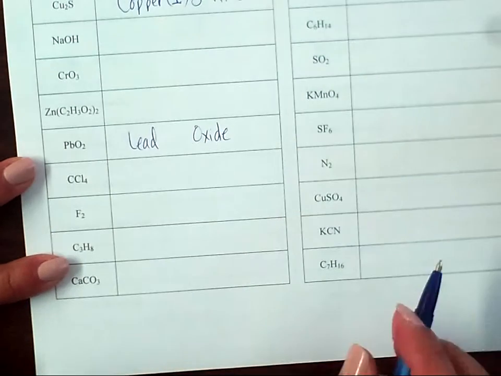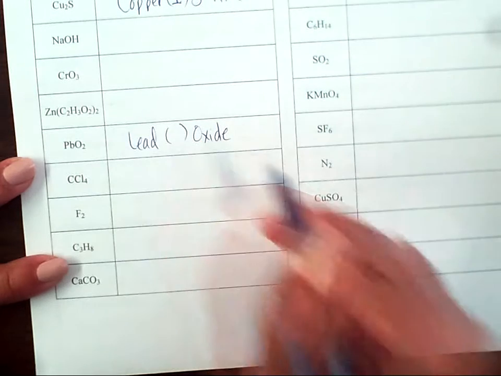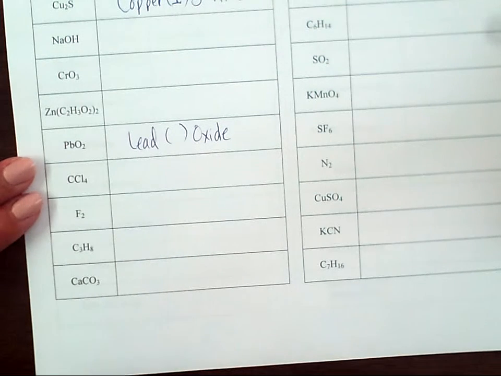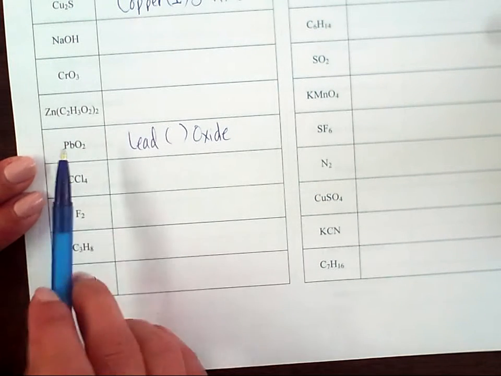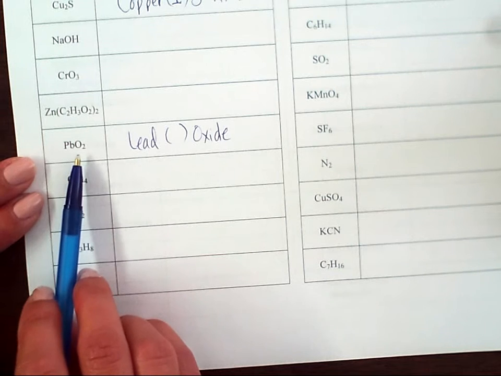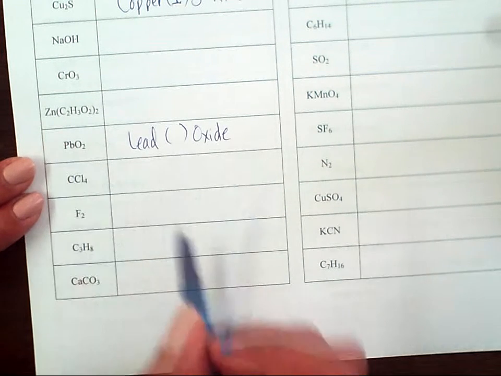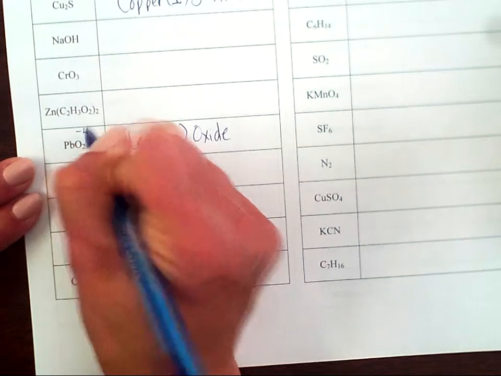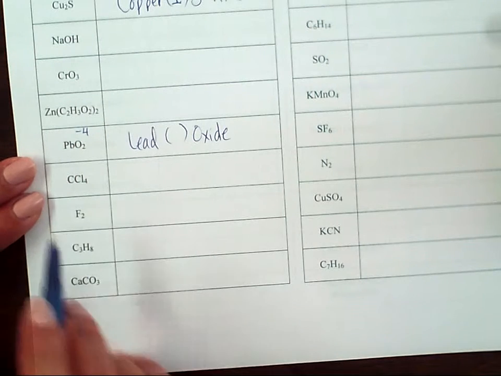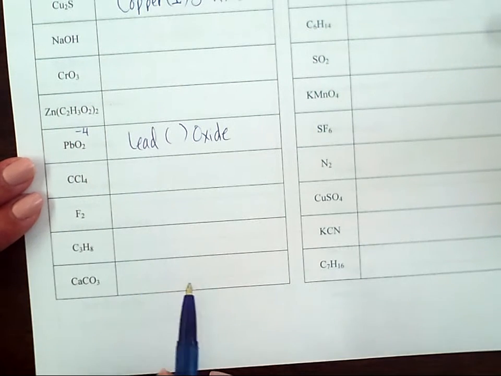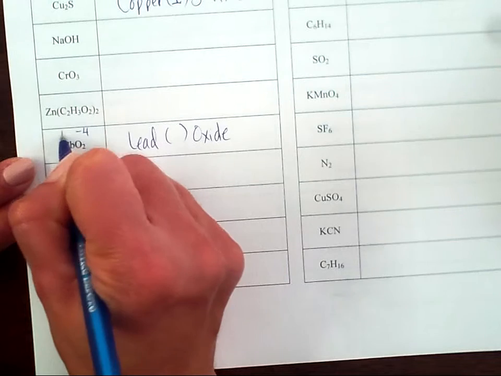We do not know what the Roman numeral would be, but we do know this, that oxygen is always a -2 charge, and I have 2 of them here. So that makes it a total of -4, meaning lead could be nothing other than +4.